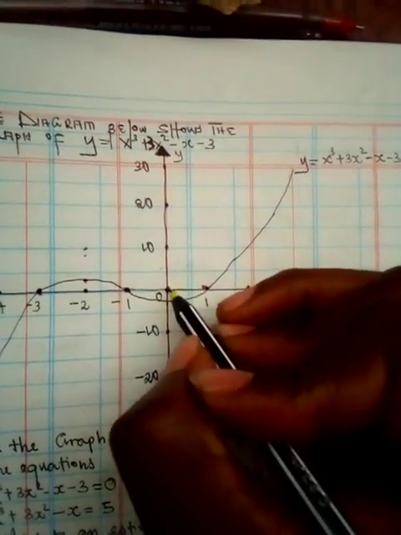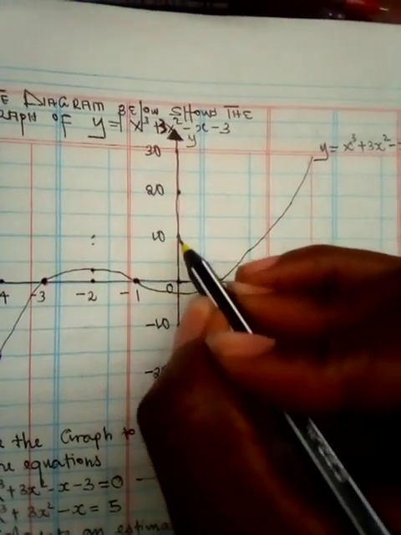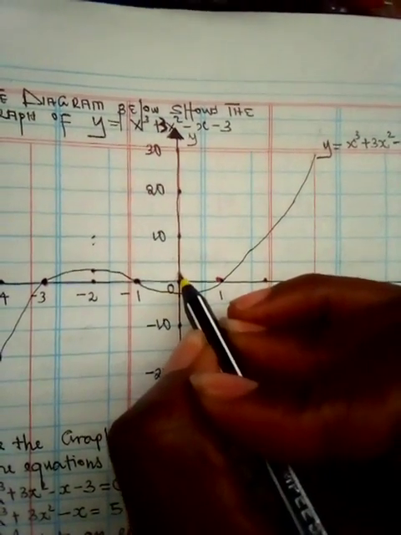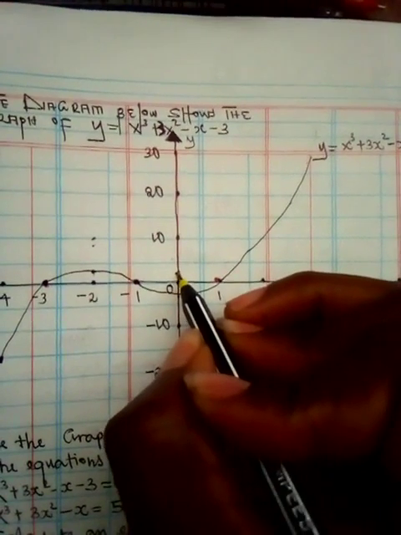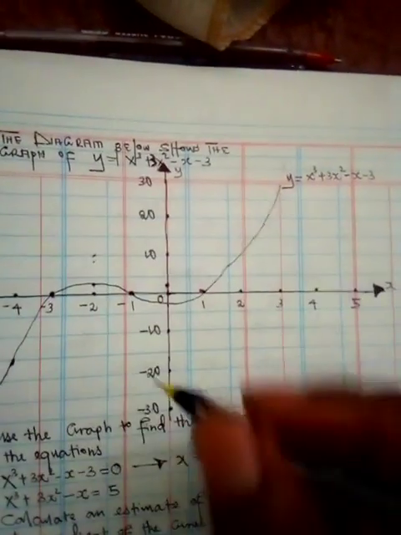This is 0, this can be 5, so probably this is going to be 10. So maybe your 2 can be somewhere down here. Okay, just somewhere down there. That's where your 2 can be.